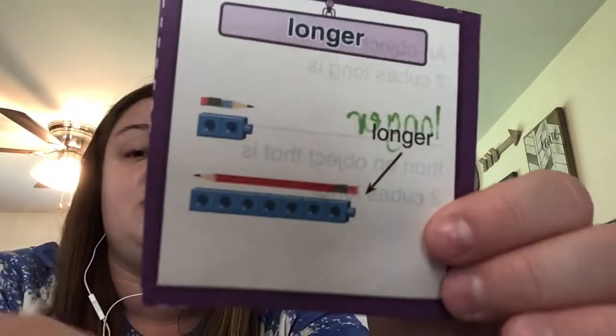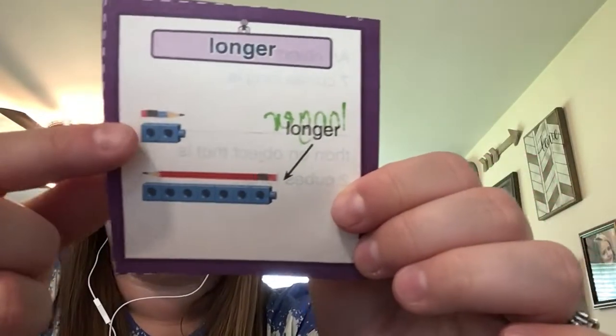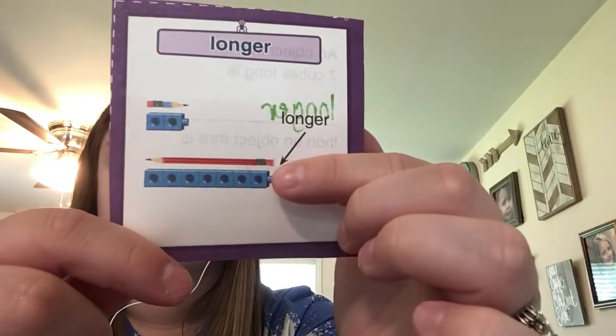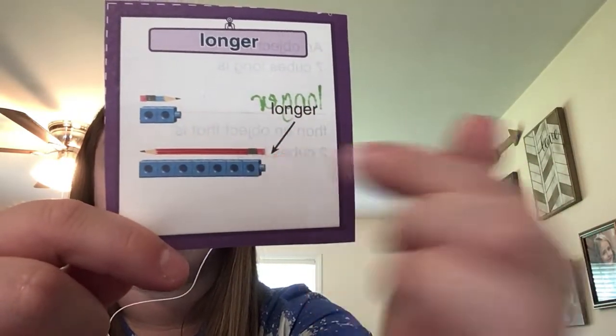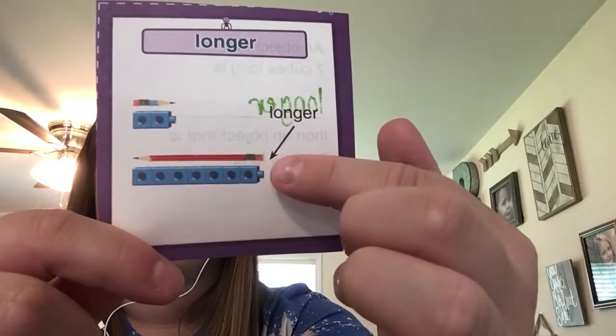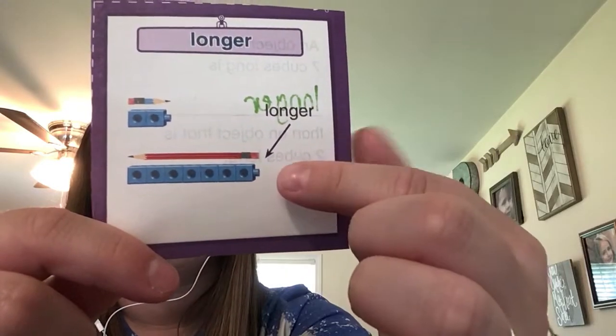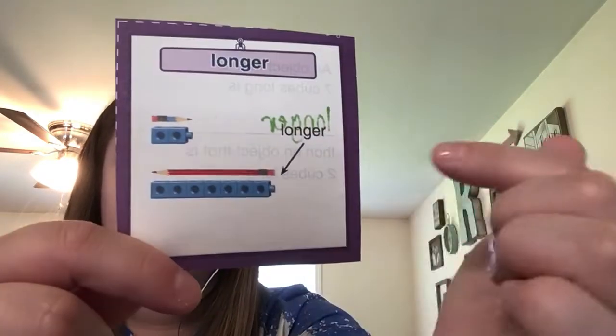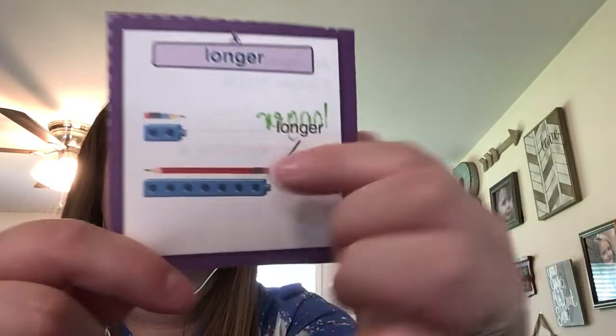2 more words. Longer. Okay, so they've got two pencils. They've got a blue pencil and a red pencil, and it's got a line drawn to the red pencil saying that it's longer. Another word that I like to think of for longer is larger. So the red pencil is longer than the blue pencil. The red pencil is larger than the blue pencil.